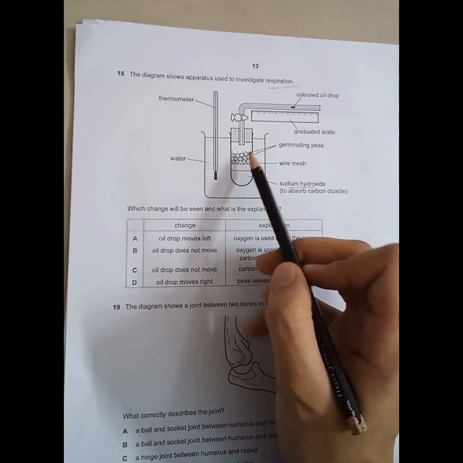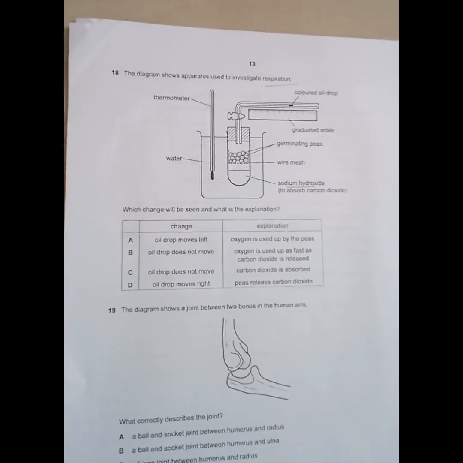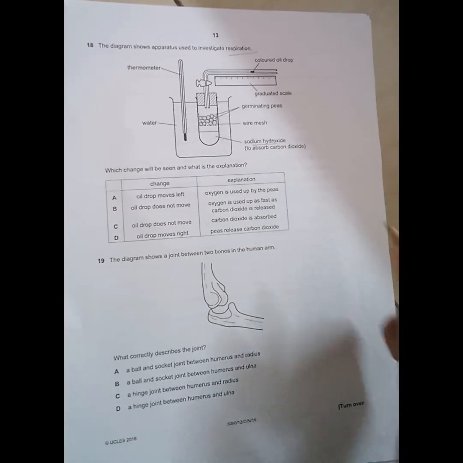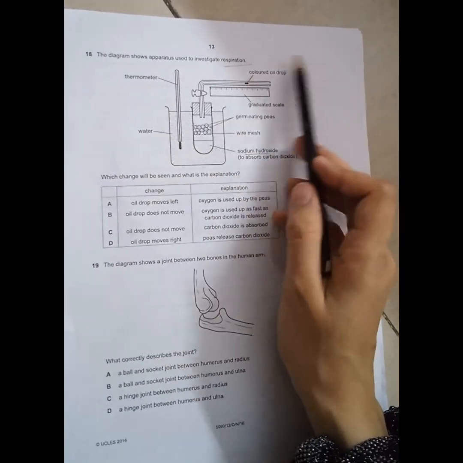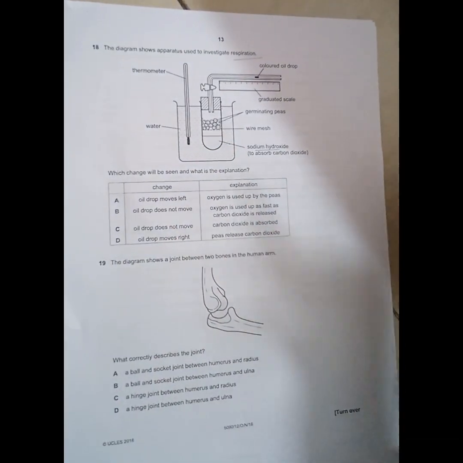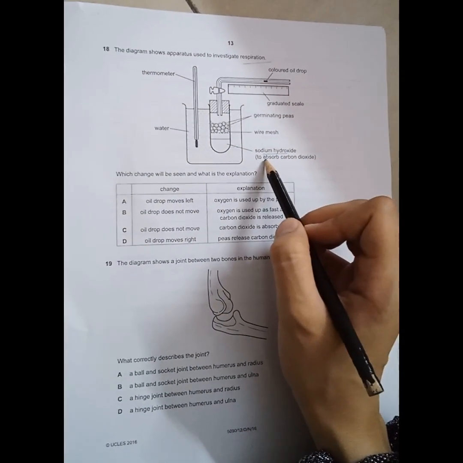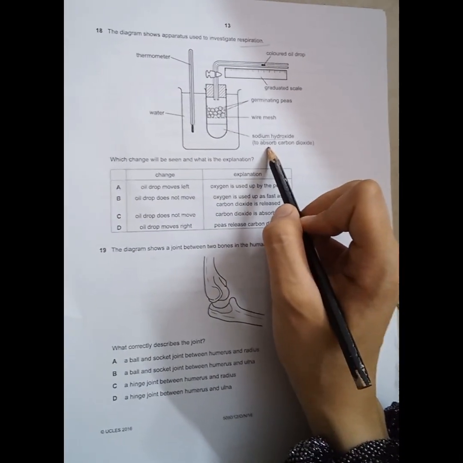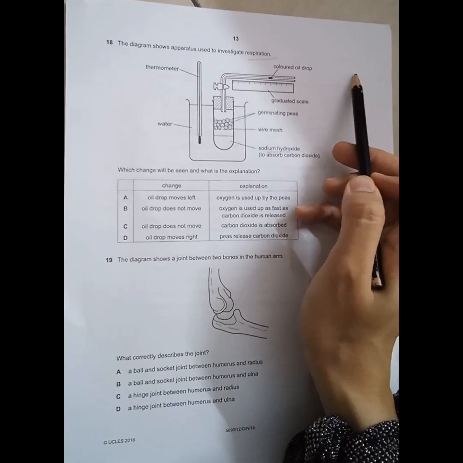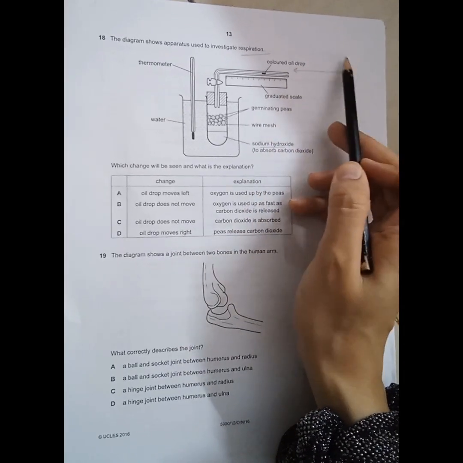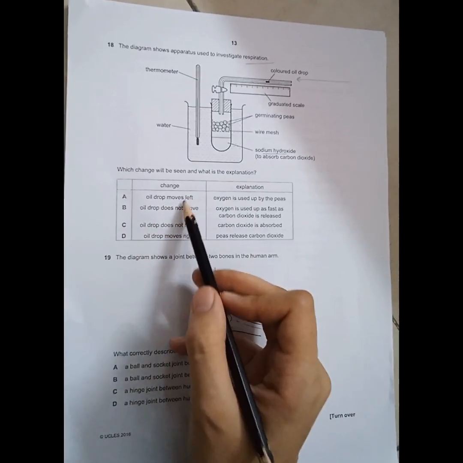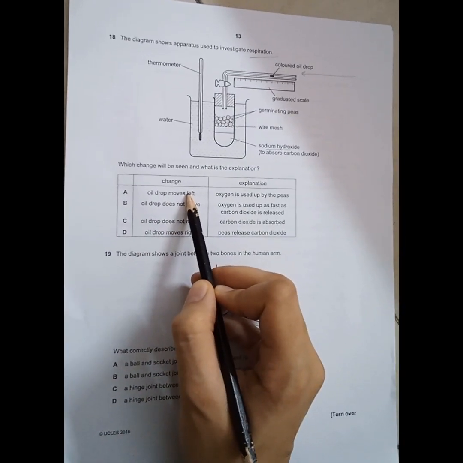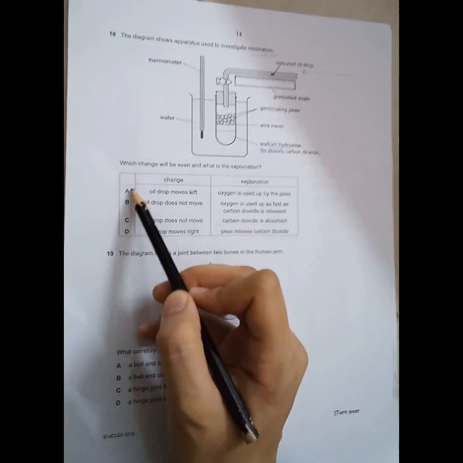When germinating peas are respiring, they're going to take in oxygen from the atmosphere and they're going to produce carbon dioxide. The carbon dioxide, when it is released, is absorbed. So there's only going to be net movement of oxygen from the atmosphere, and so it's going to move to the left. So the oil drop moves to the left, because oxygen is used up by the peas.